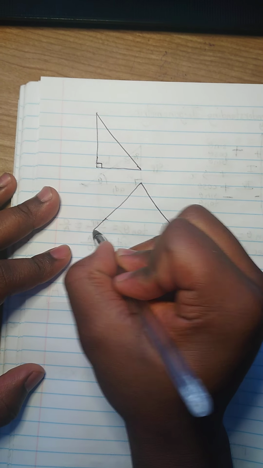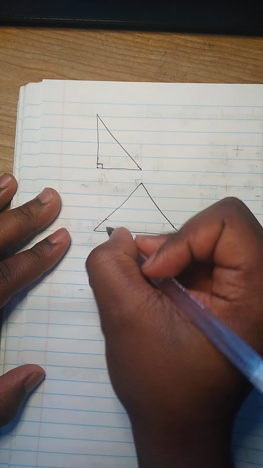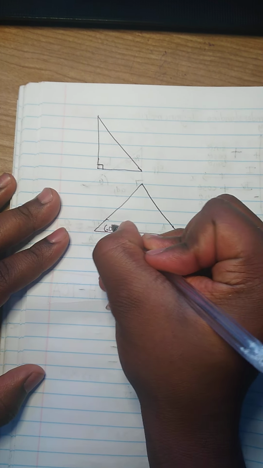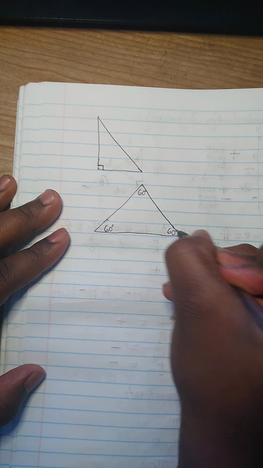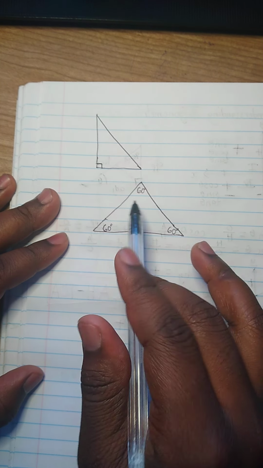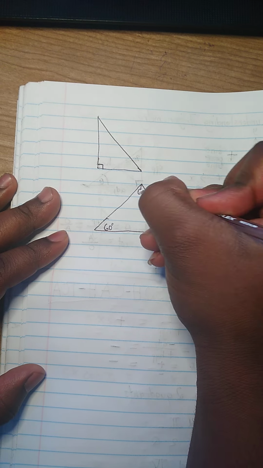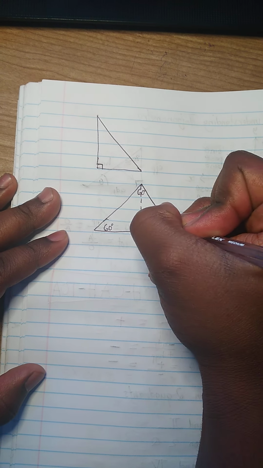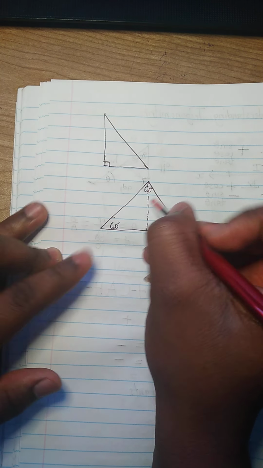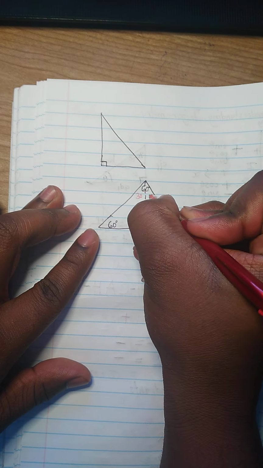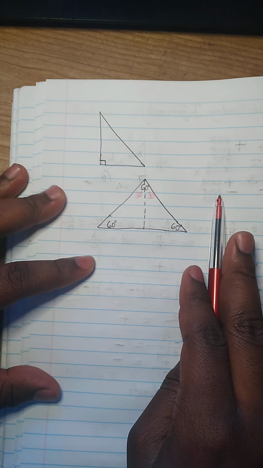We all know what an equilateral triangle is. An equilateral triangle has 60 degrees. We all know that. So if we were to draw a line here, we will be dividing this angle into 2. So we will have 30 degrees here and 30 degrees here. So that's how it is.